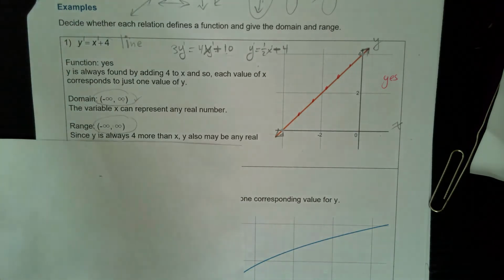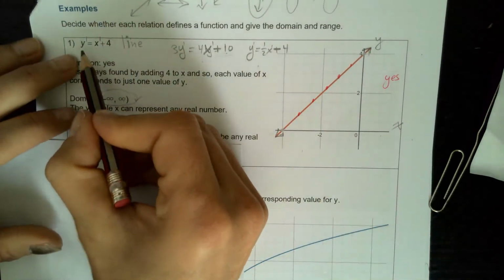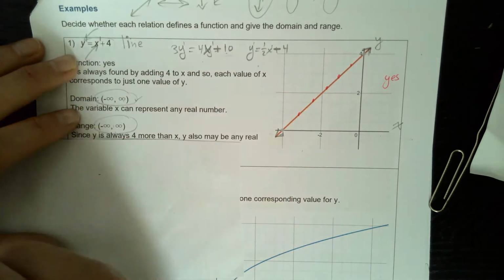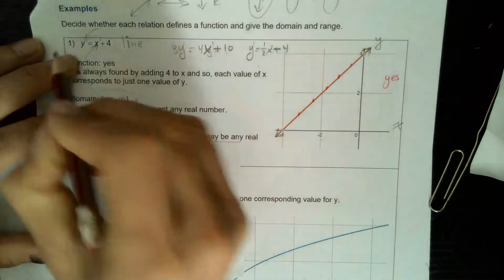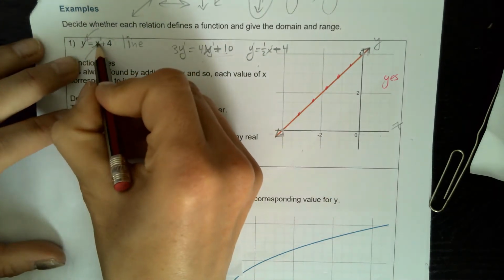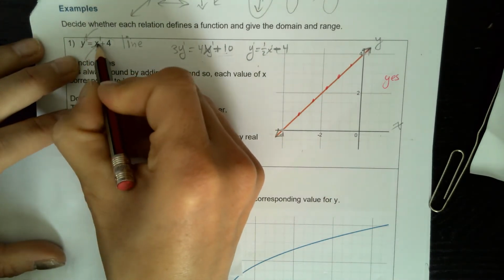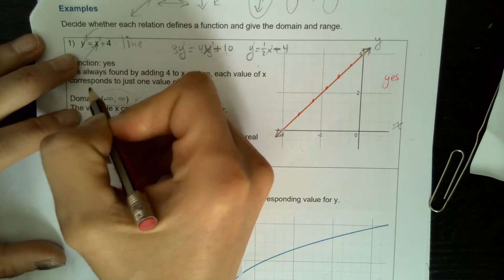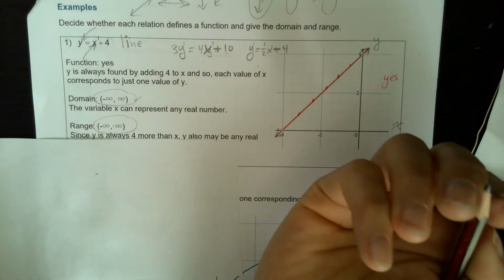But if I just want to look at this, I can say, if I put in an x value, will one y value come out? So let's pick a number, 10. If x is 10, I put the input of 10, I go 10 plus 4, that's 14. So y is 14. Yeah, one number comes out.